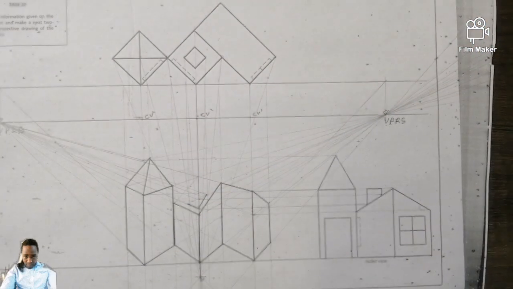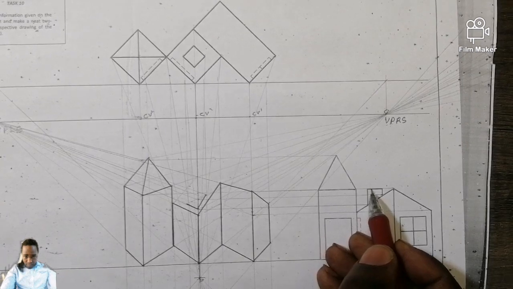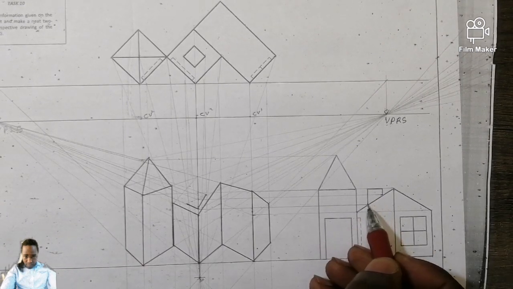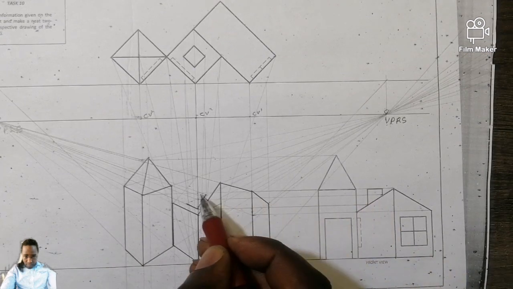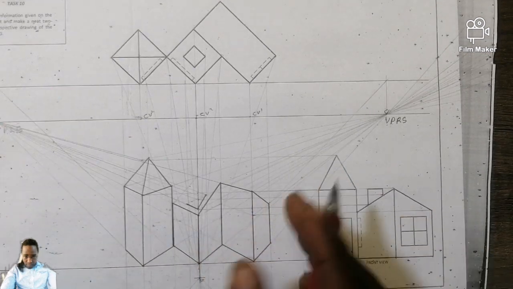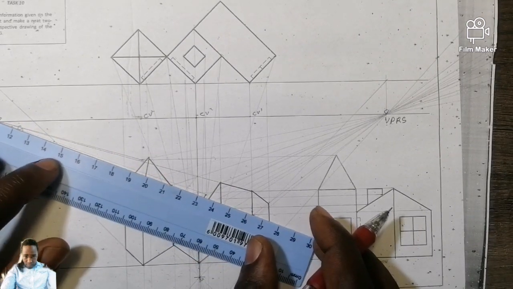It goes. Then now take the height, which is this one. It is already there, from here till here, isn't it? We've taken this one, this one is already there. There it goes. From here must go to the vanishing point of your left hand side.